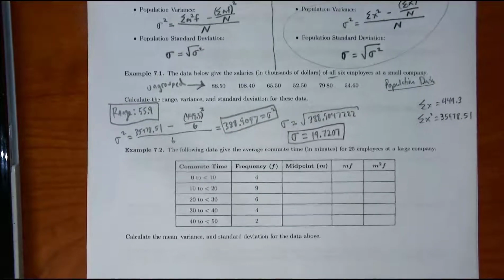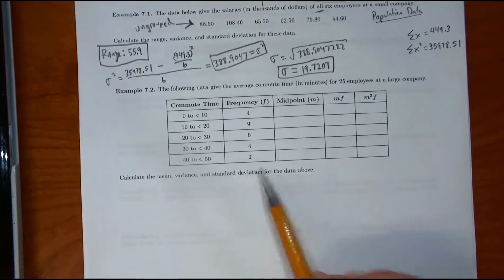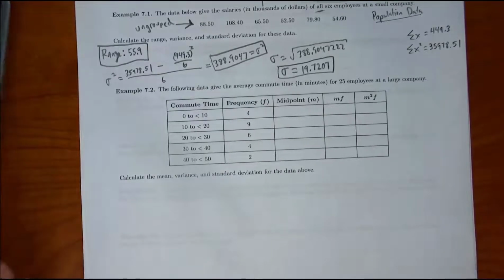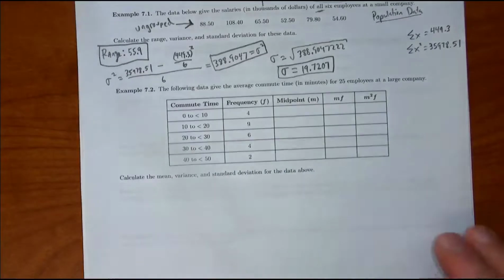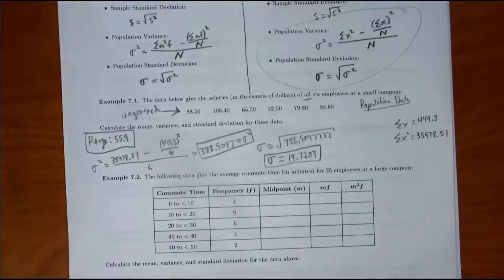All right, what about grouped data? So here we have grouped data now, and we want to calculate the mean, variance, and standard deviation. So let's think about our formulas here. Since they're on the previous page, I'll just jot them down for us real fast. The mean of a group data set is calculated.